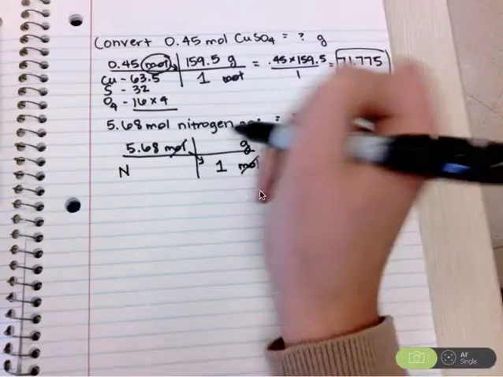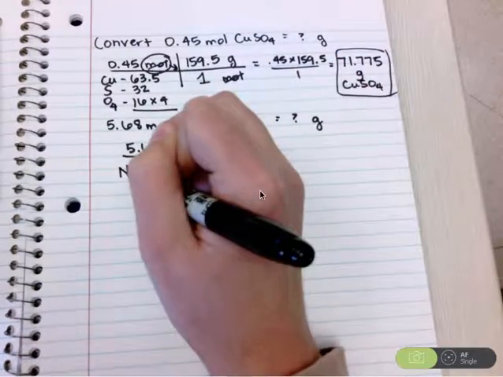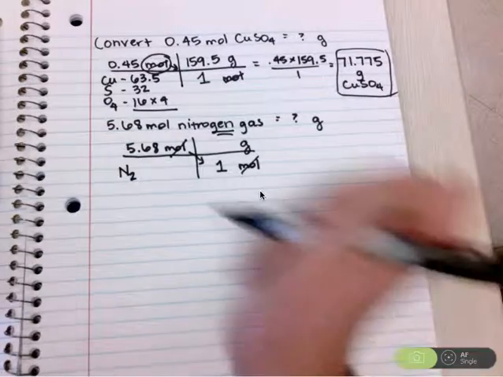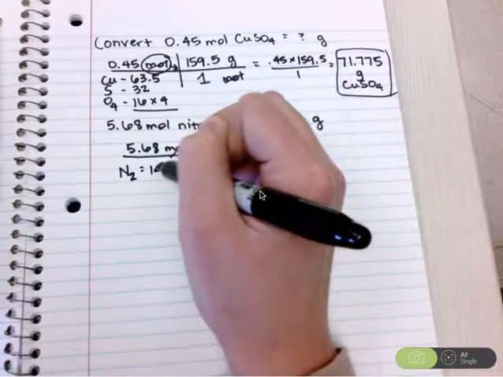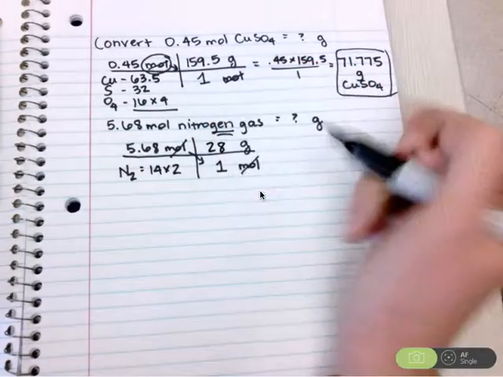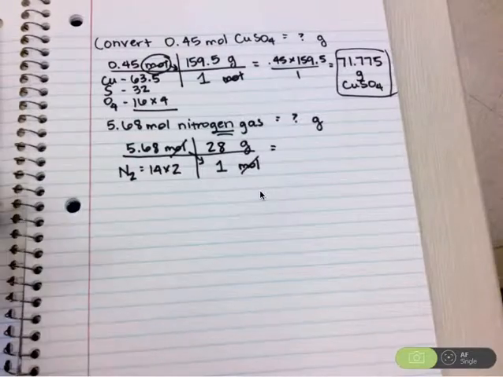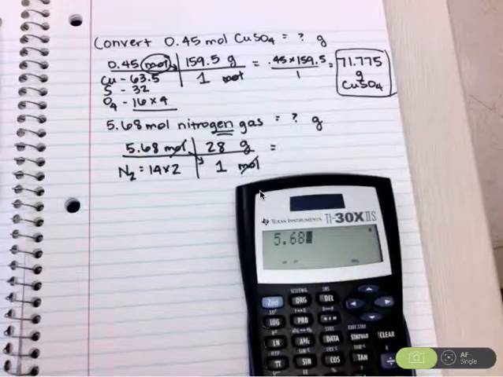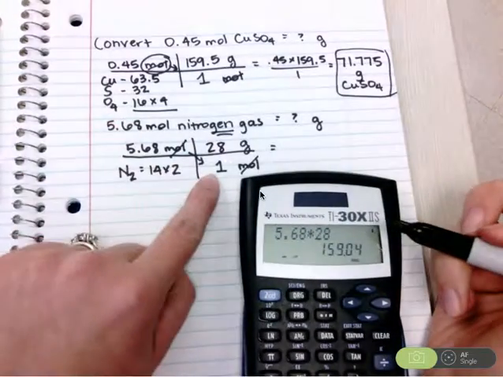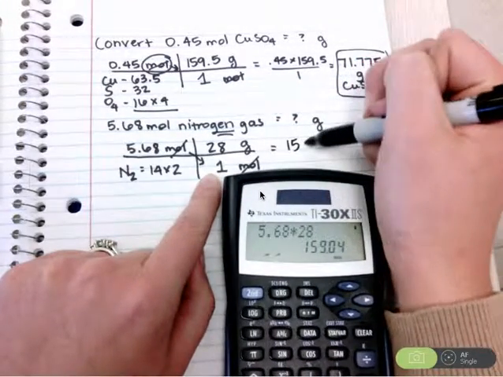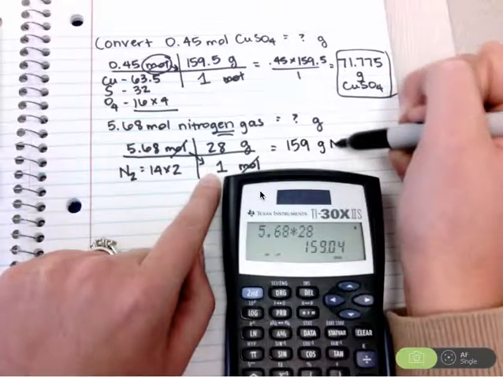Nitrogen is diatomic. You cannot forget what we learned last unit. So because nitrogen's diatomic, I have to multiply its mass by 2 to get 28. So then, in my handy dandy calculator, 5.68 times 28, you can type in the divided by 1 if you need to, but understand that the answer is just going to be 159 grams of N2.